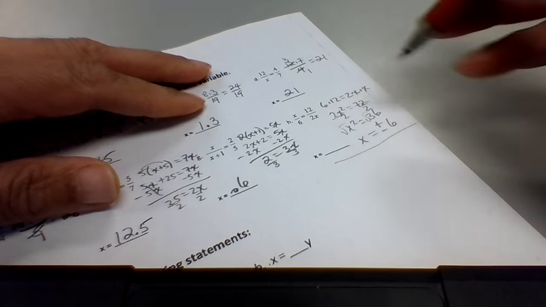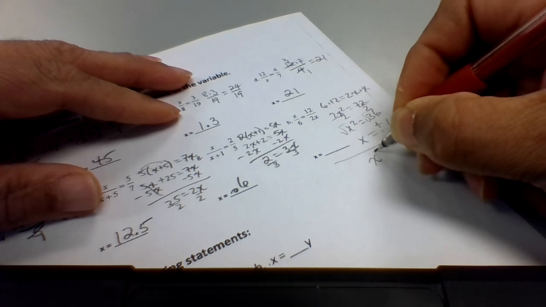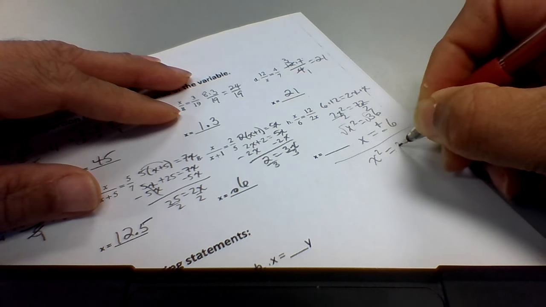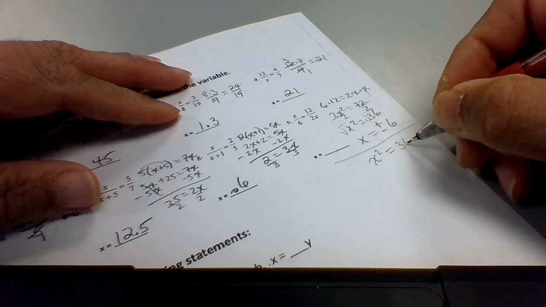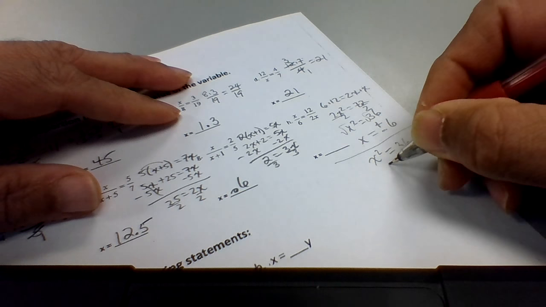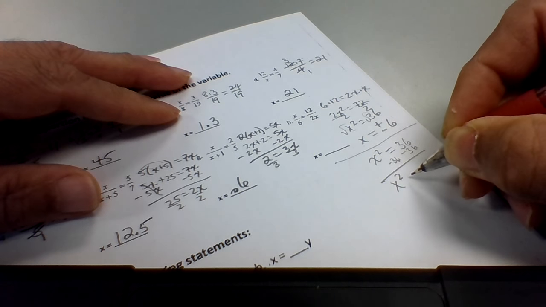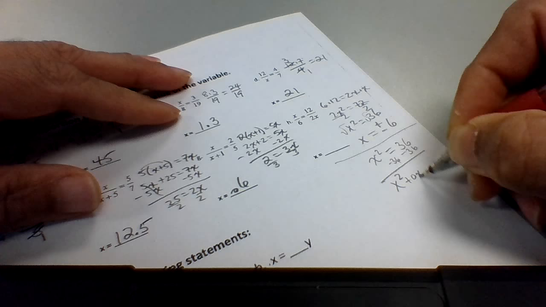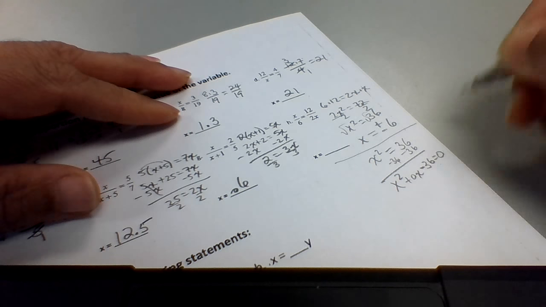I call it the x factor because you're factoring. So x squared equals 36. You want to always make one side equal to 0. So I'm going to subtract 36 on this side and subtract 36 on this side. So I get x squared plus 0x, because you don't have a middle term, minus 36 equals 0.